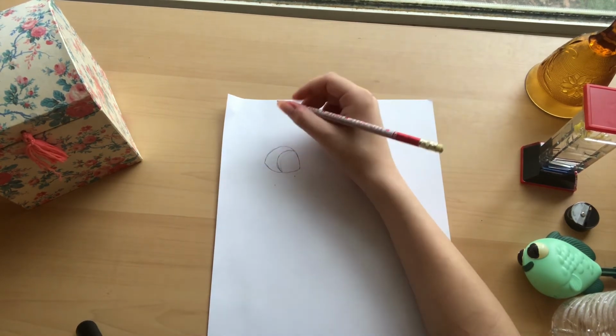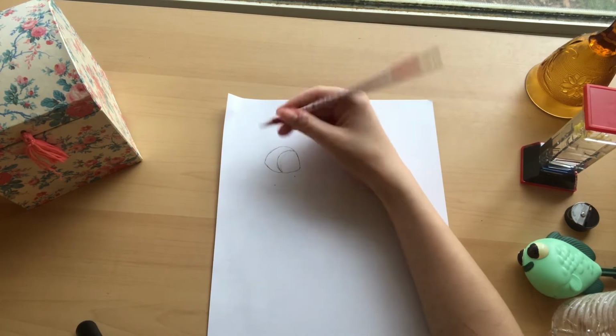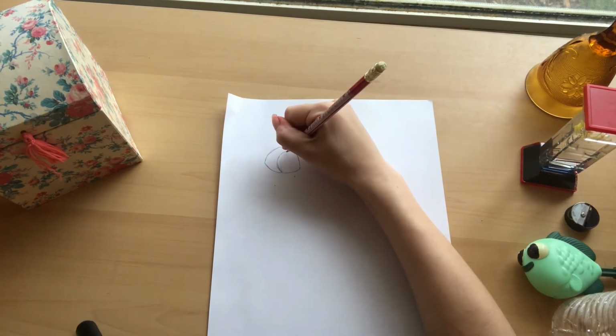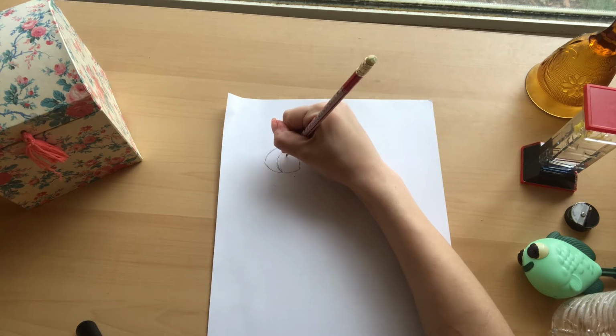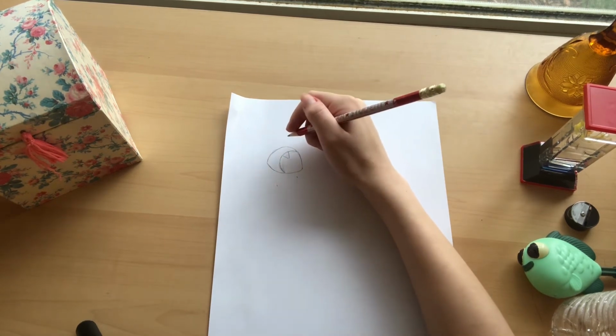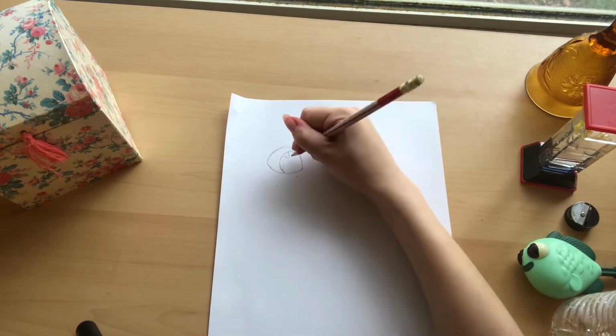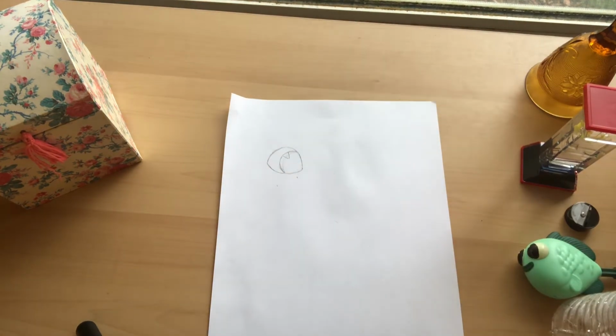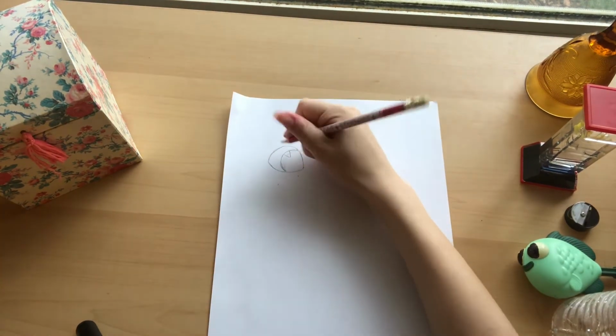But for example, I'm just going to start with a triangular highlight, which usually would be up in either the top left or top right corner. I'm drawing mine in the top left, so here is a triangular highlight.